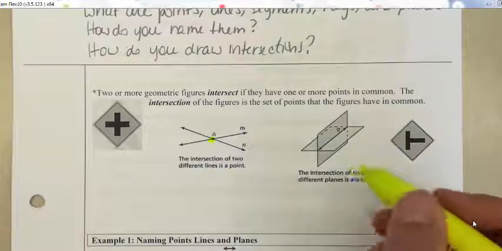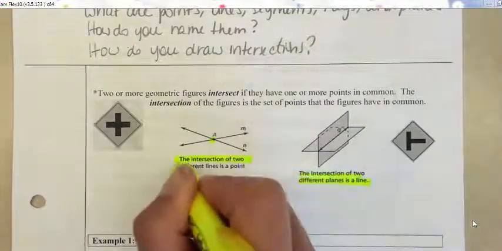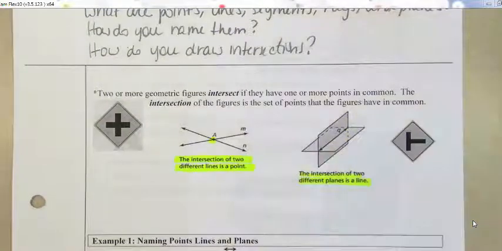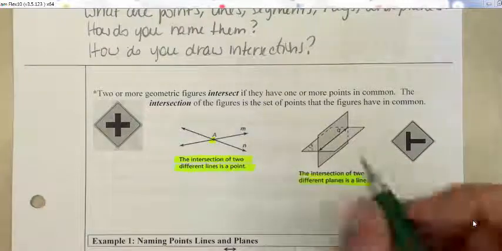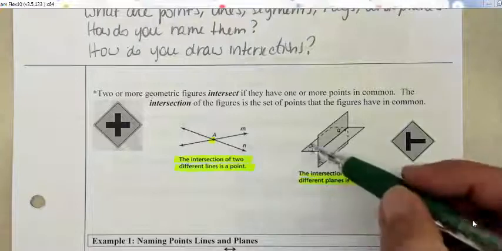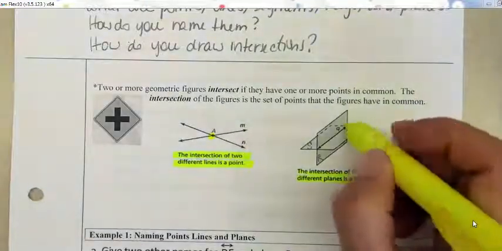The intersection of two different planes is a line. I should highlight these, sorry. So here you have two different planes. They haven't been named. Maybe I'll name them. How about we call this one plane S and plane R? Well, plane S and plane R intersect at line Q. I'm going to highlight that.